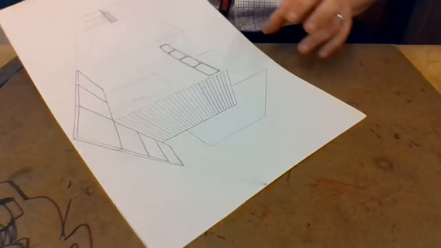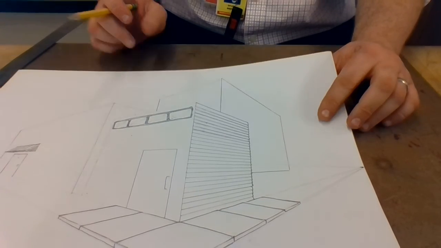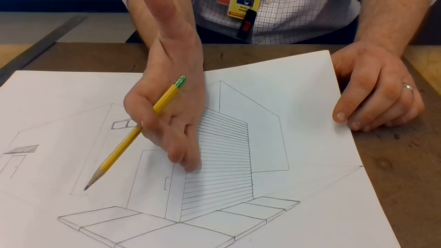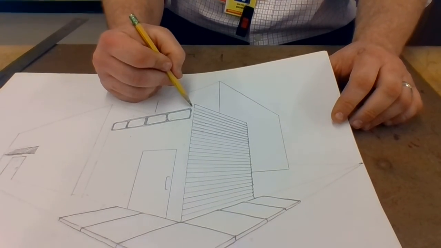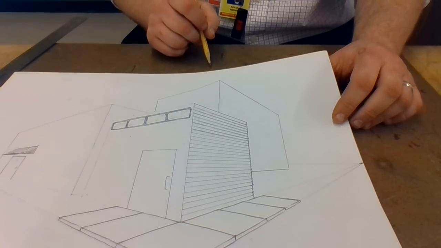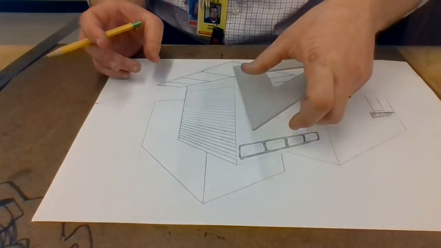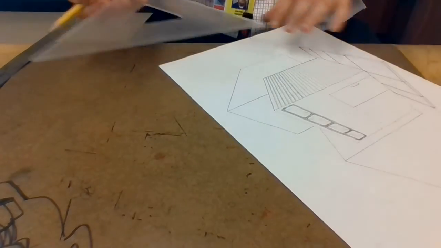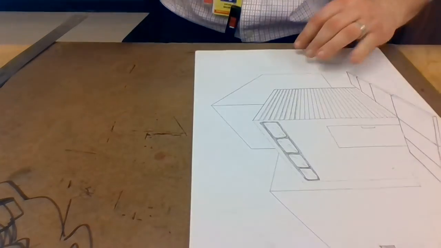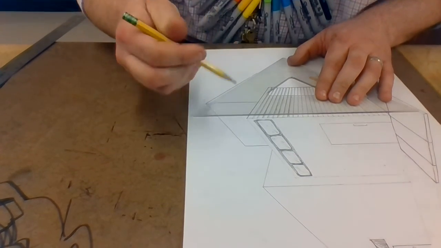Just like that. And you can see how that already adds some dimension, some depth. So again, I'm going to build this one first, and sometimes aluminum siding has a cap on the corners, so I can do that too.